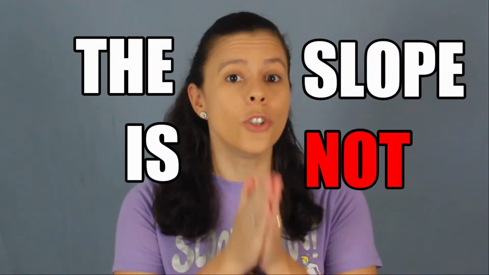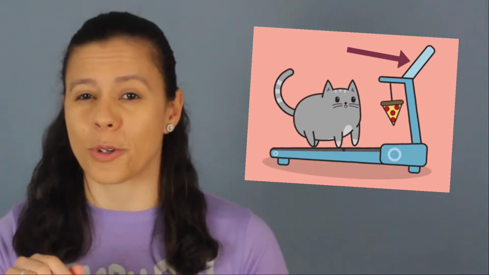Now, I want to make clear right off the bat that the slope is not a point, okay? The slope is formed by the points. The slope is simply the number we give to the level of inclination of the line. Think of it as that number on the treadmill, right?